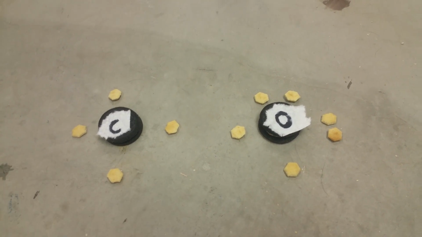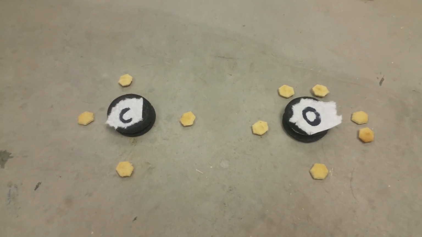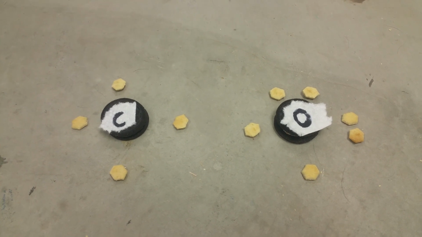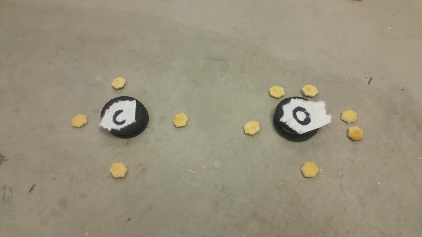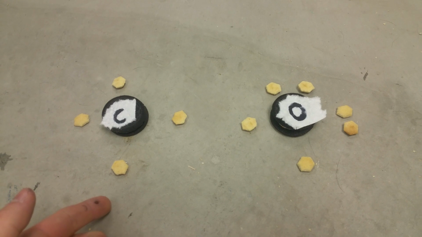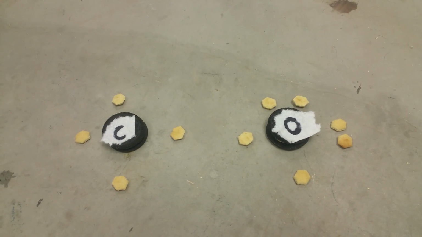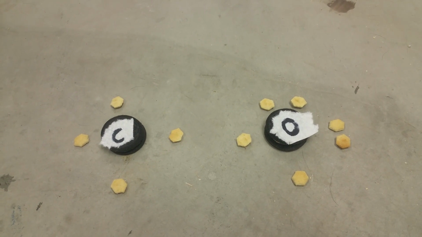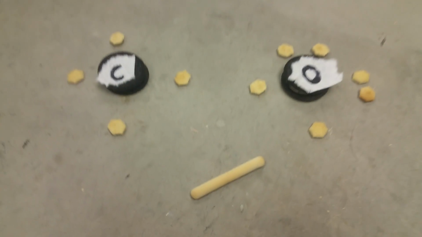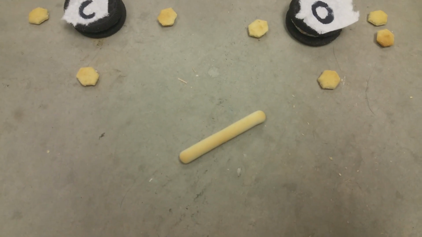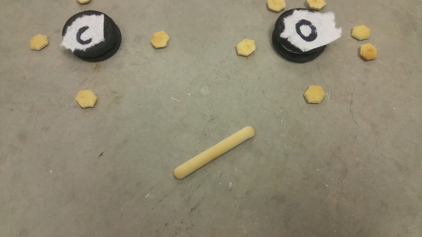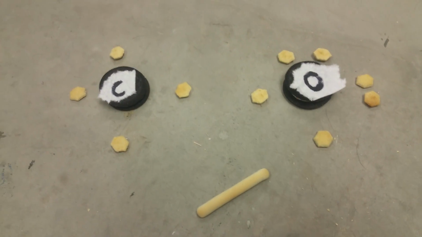The Oreos represent the atoms in the element, while the crackers surrounding them represent the electrons. And these stick crackers right here represent the bonds between the two atoms.